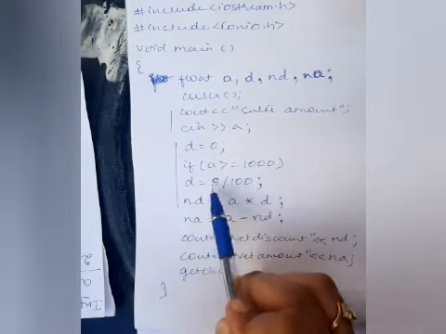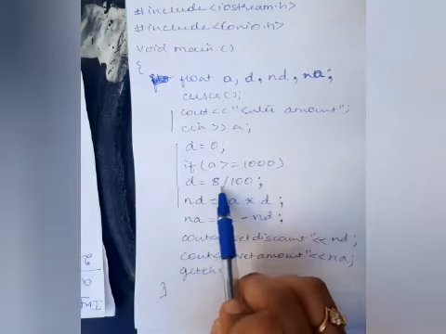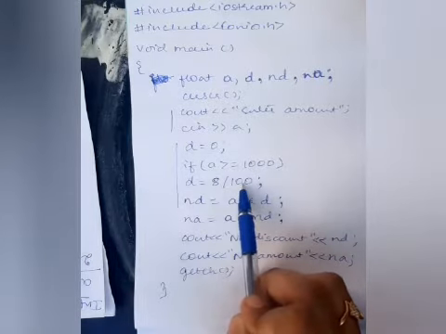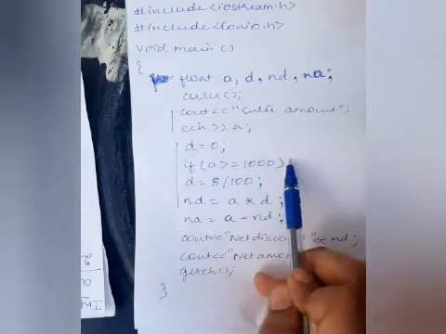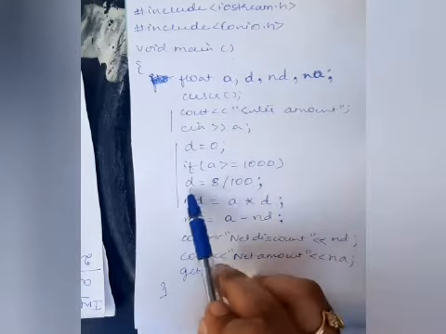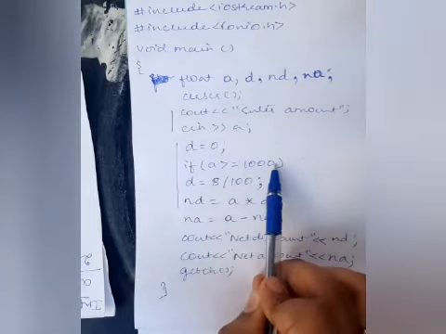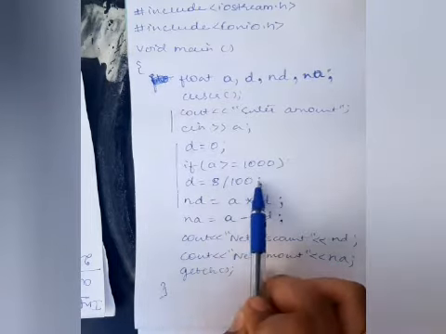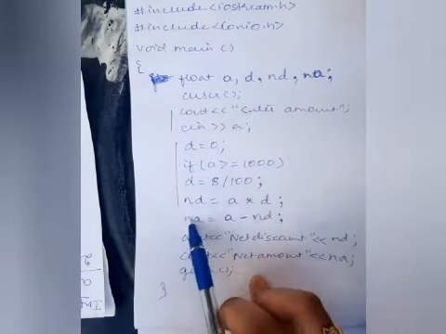What is the discount percentage we have? That is 8%, 0.08. So this 0.08 will be applicable for the amount. If this condition is true, it will execute this statement. If this condition is false, it will not execute this statement. It will skip and come to the next one.